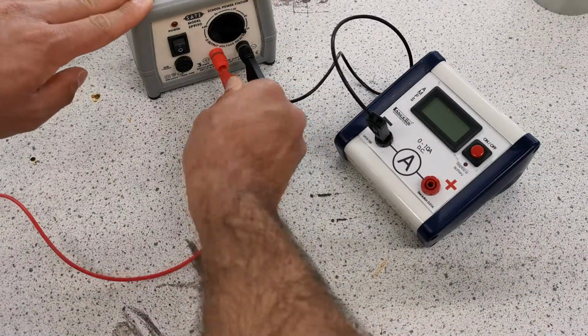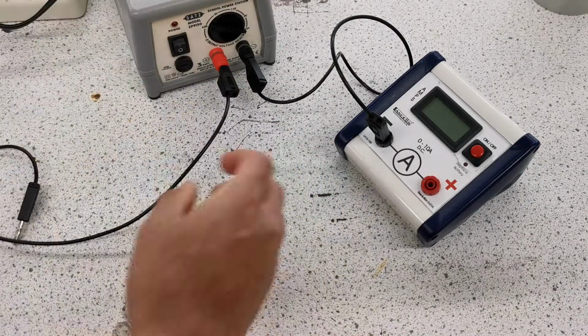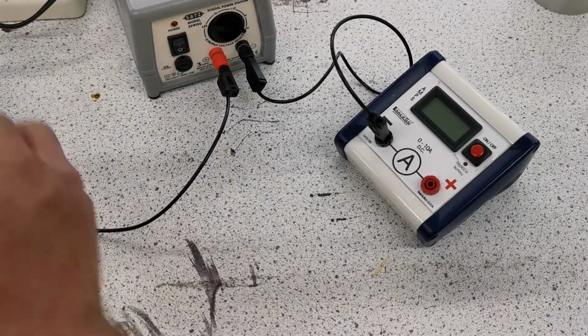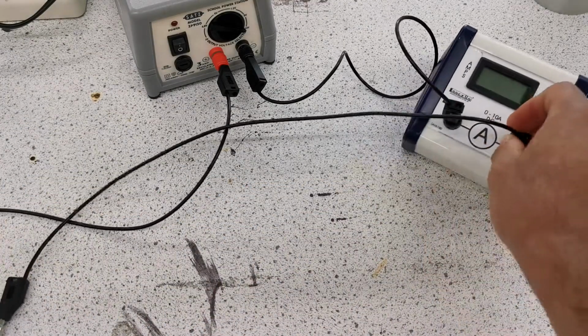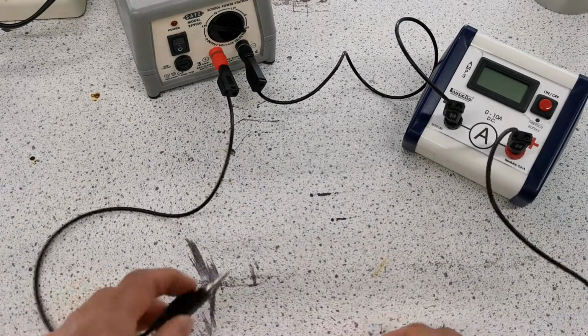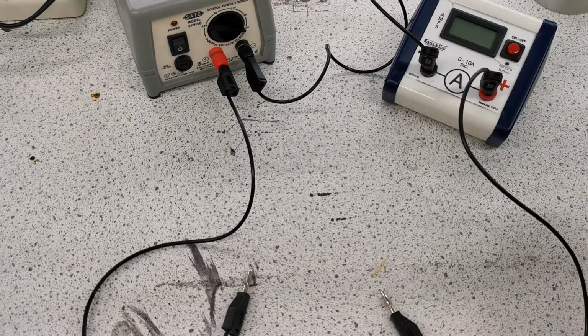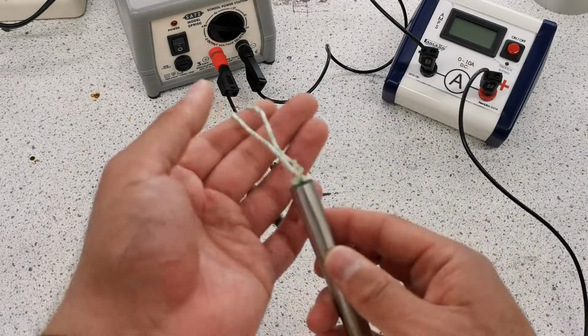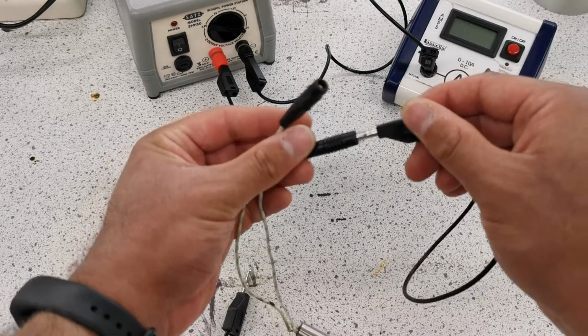Okay, I'm actually going to swap the color of the wires, and you'll see why in a second. So we need another one from this ammeter. And then we want to join the heater into the circuit as well. So this is our heater, and as you can see, it has two connections on the end that fit the wires.